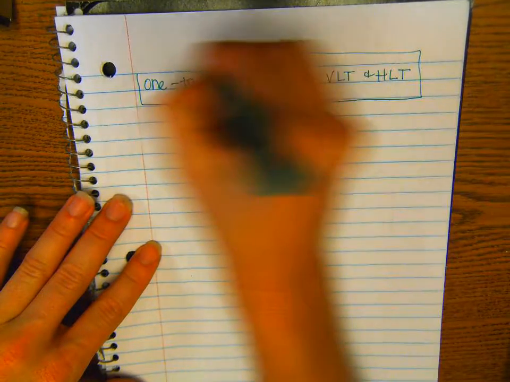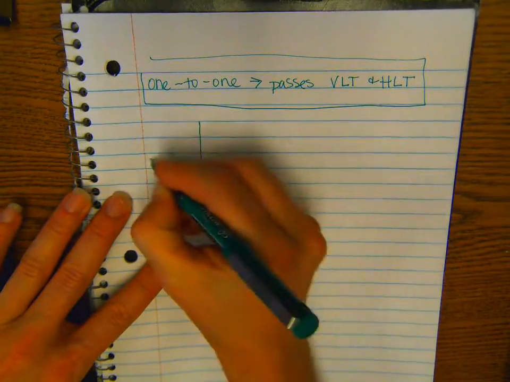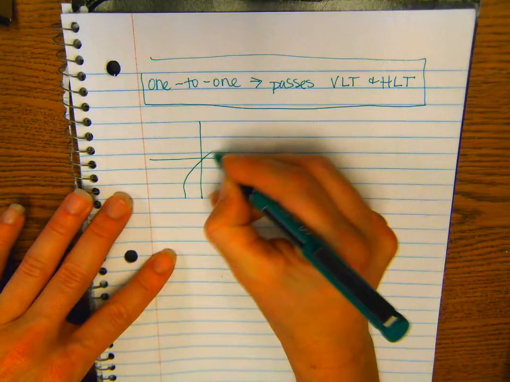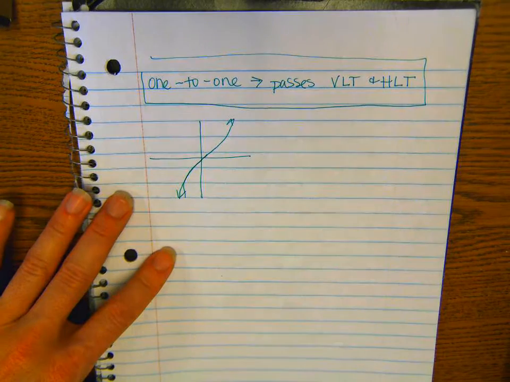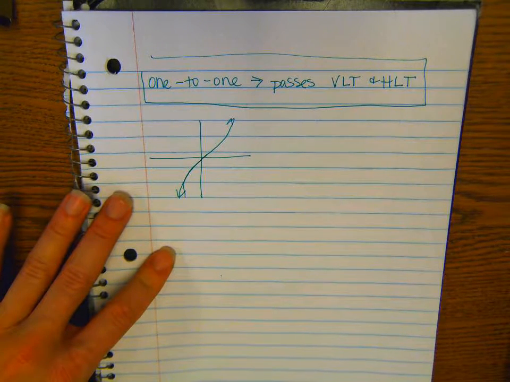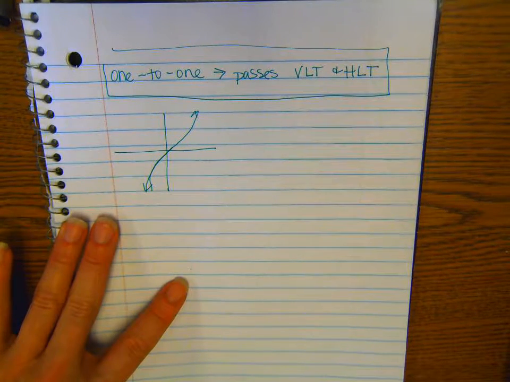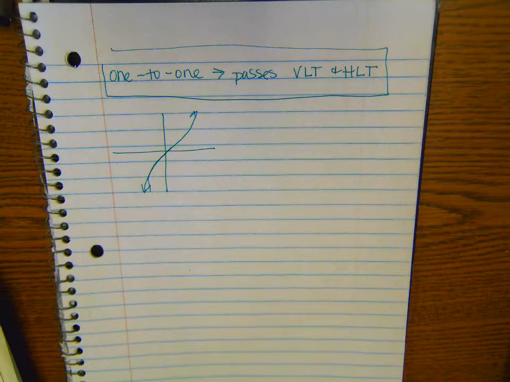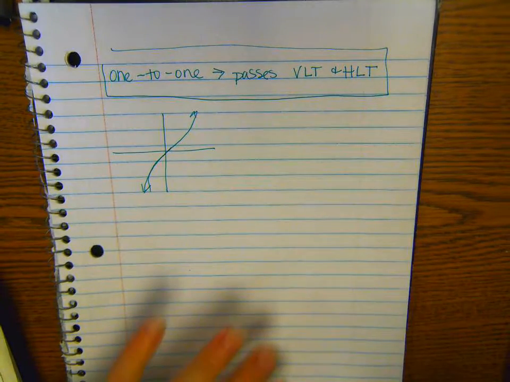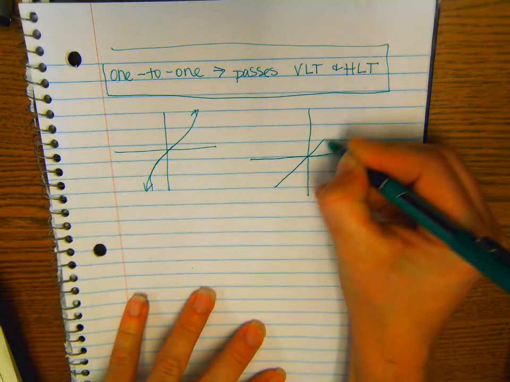For instance, I'm going to just do some basic functions. This is the cubing function, correct? Doesn't that pass both the horizontal and vertical line test? Okay, it's one-to-one. Can somebody give me another basic function that's one-to-one? Abby? She said y equals x. Yeah, that would pass both the vertical and horizontal line test.